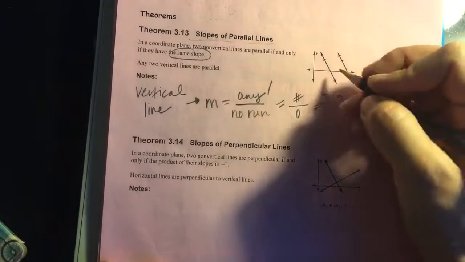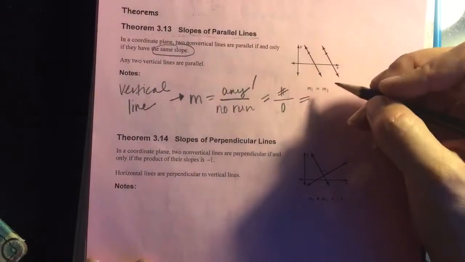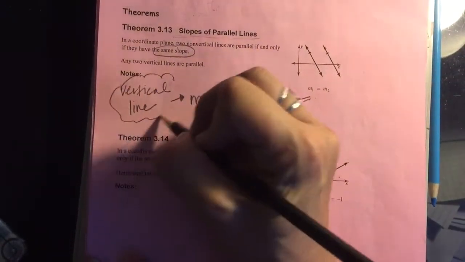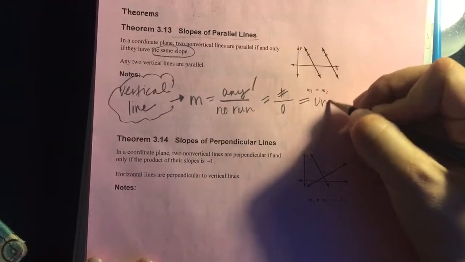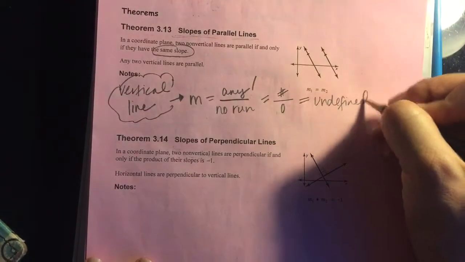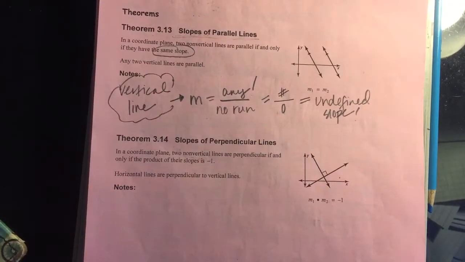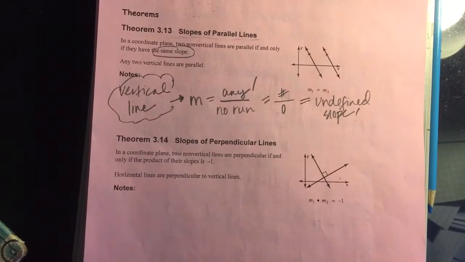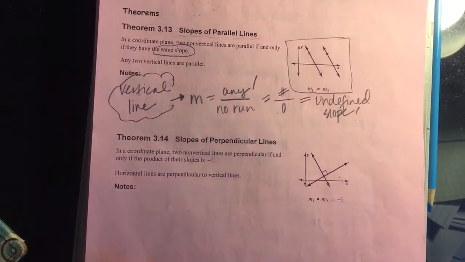If you go into your calculator and divide anything by 0, I believe we've even actually done this. This is all about why they leave off vertical lines. Vertical lines have no slope, or an undefined slope, because division by 0 is undefined. So that's the only thing that note is about, why they talk about vertical lines differently than others. But we do know that parallel lines have the same slope. Vertical lines are parallel as well, they just don't have a number we can put to their slope.